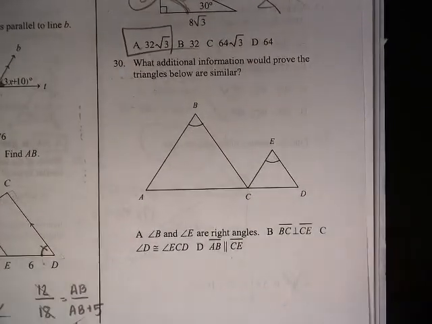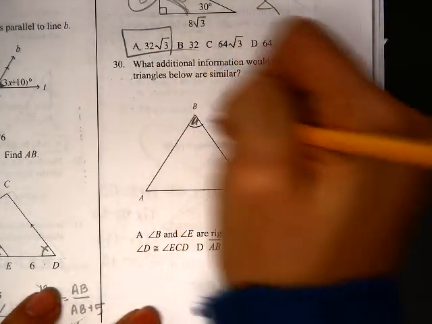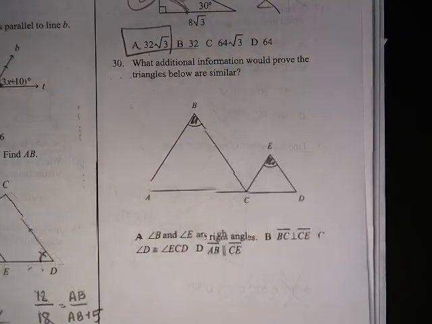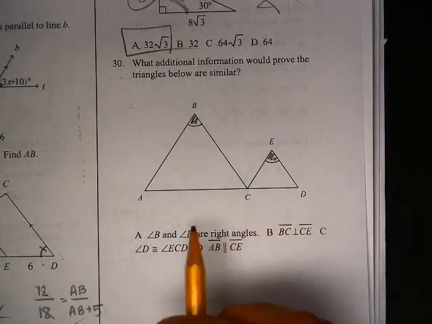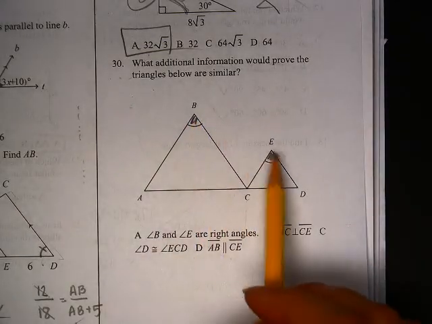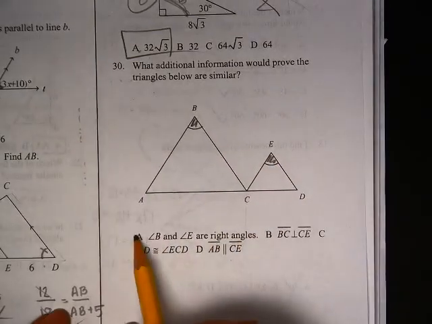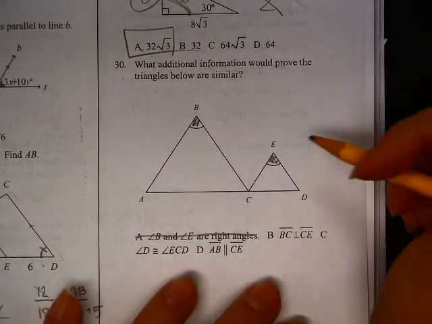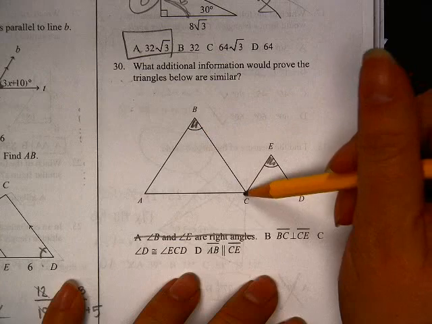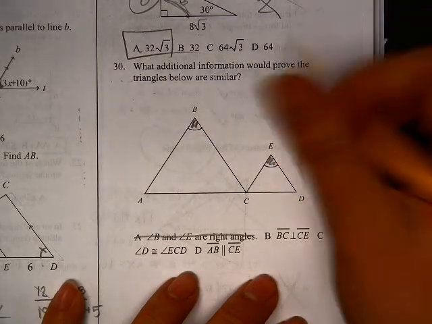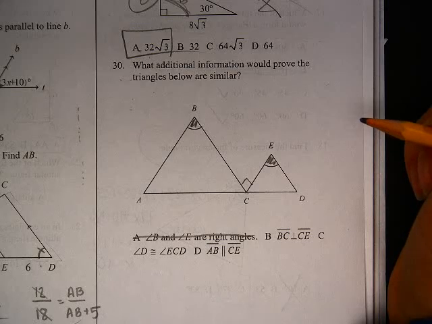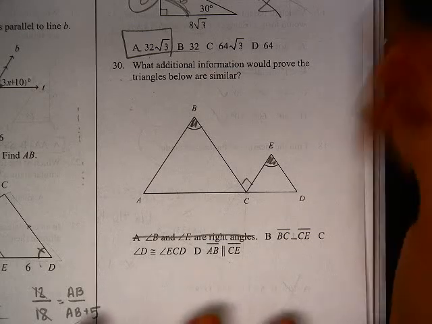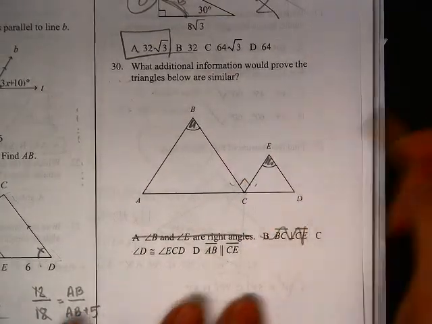Let's see. We have this here, and we have this here, and we want to find out what additional information would prove that the triangles are similar. So, what do we have? We have B and E are right angles. That's not really that helpful. I already knew they were equal. If I have that BC and CE are perpendicular, that's not really helpful. I can't imagine how that would help me get anything about those guys, so that's out.